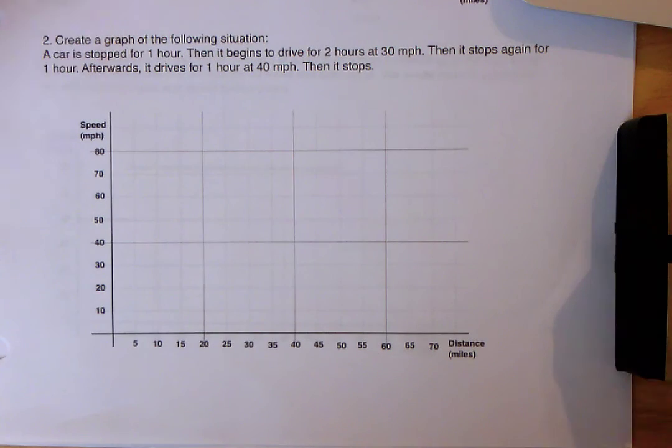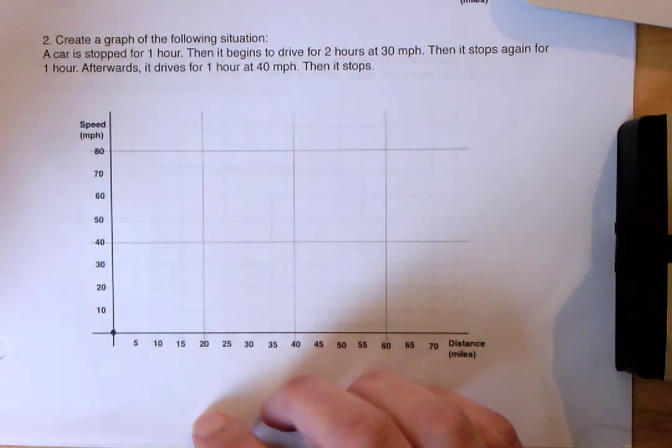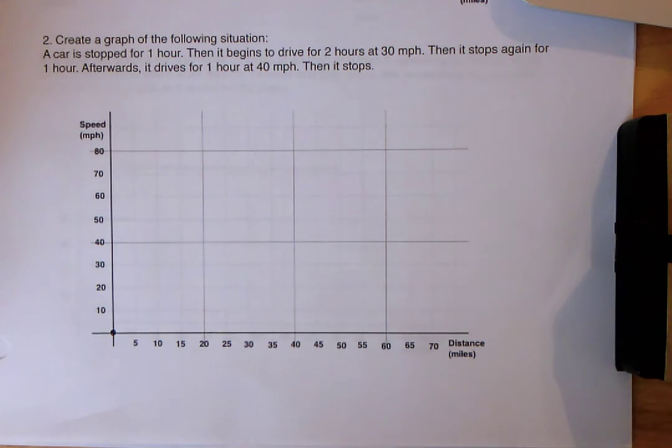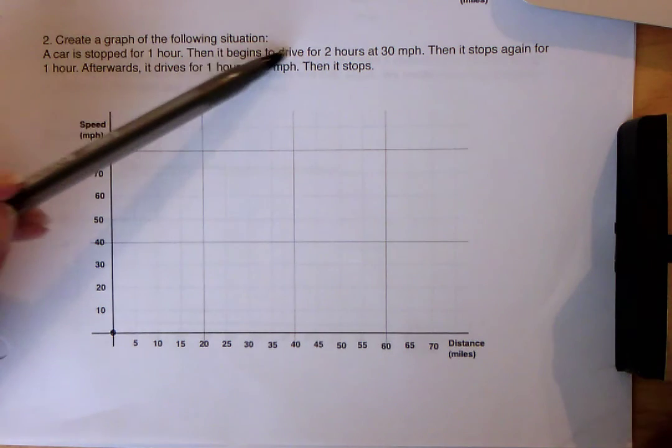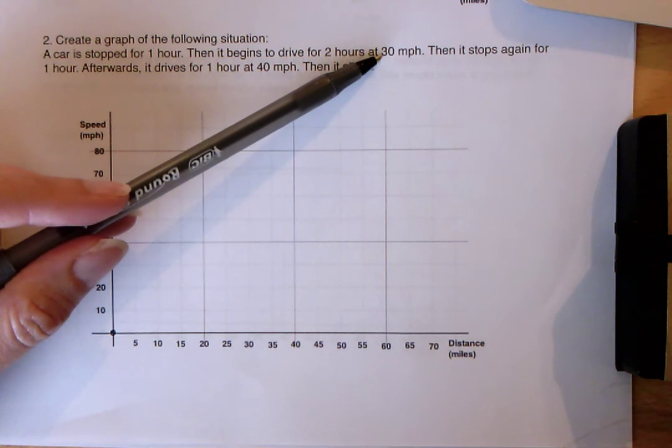It's kind of similar to the example, and we'll do this second one. A car is stopped for 1 hour, so it's not going anywhere, okay? So we just put a dot right here. All right, it's stopped for 1 hour. Then it begins to drive for 2 hours at 30 miles per hour.